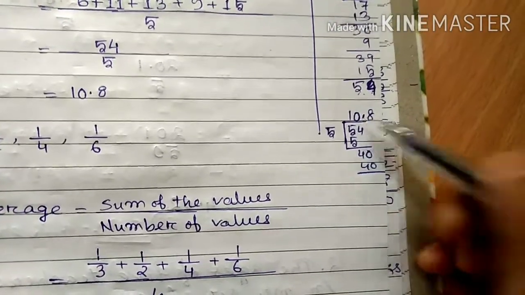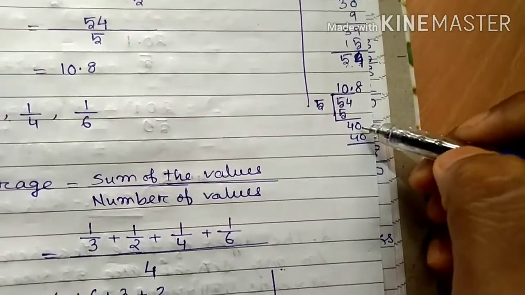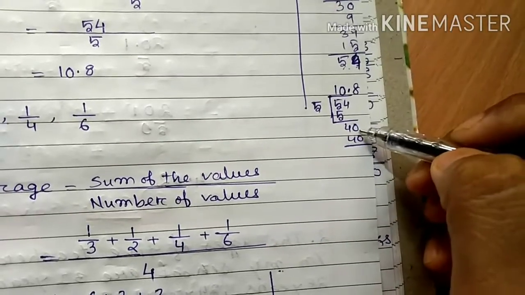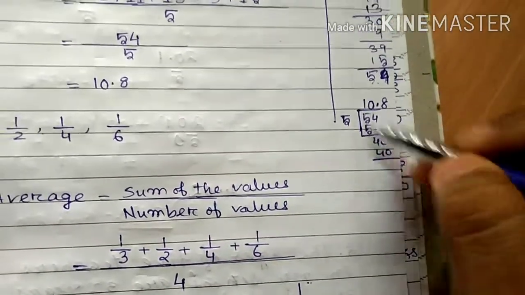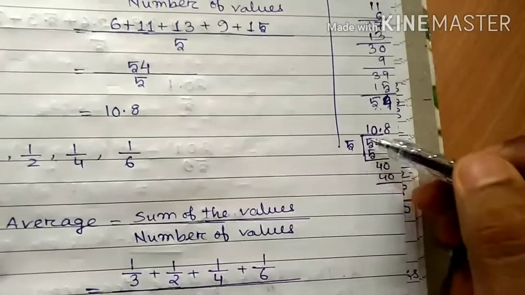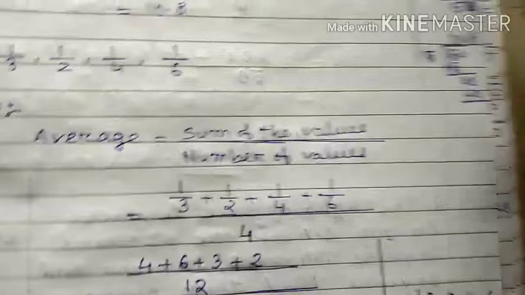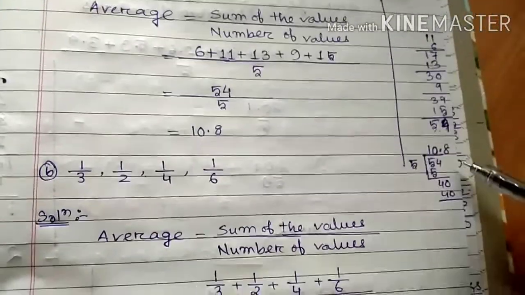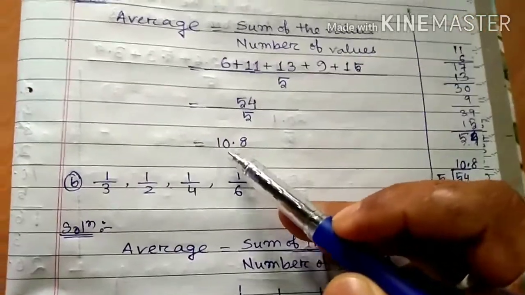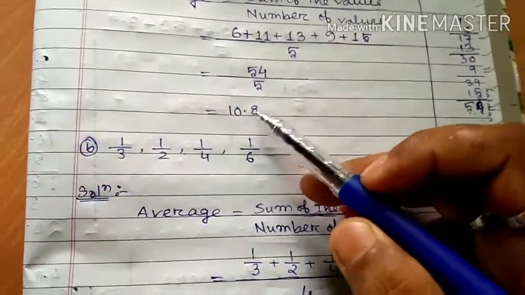After putting the decimal, you can take 0 here. So you get 40. Now 5 8s are 40. In this way you get it. This is decimal division. This is one chapter in your class 5 also. I think in lower class you have already learned it. So the final result will be 10.8. Okay, this is the average.